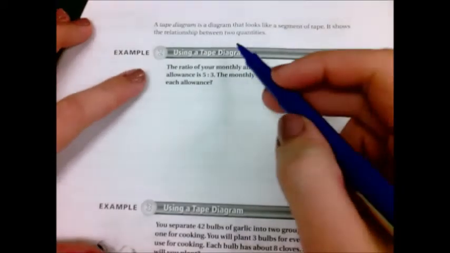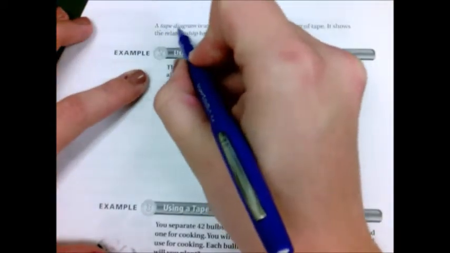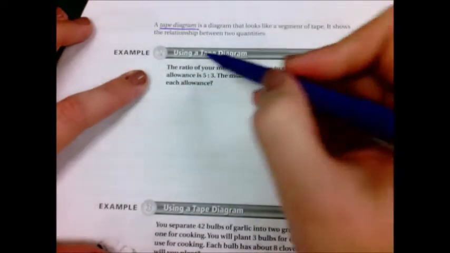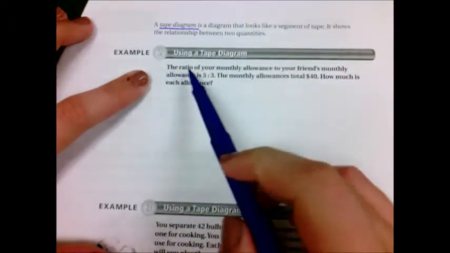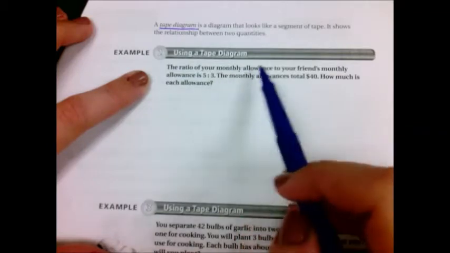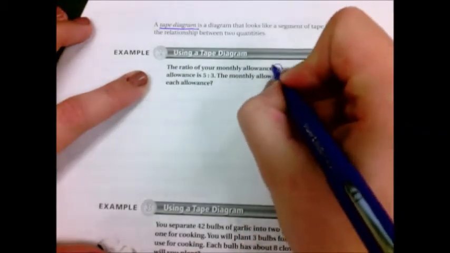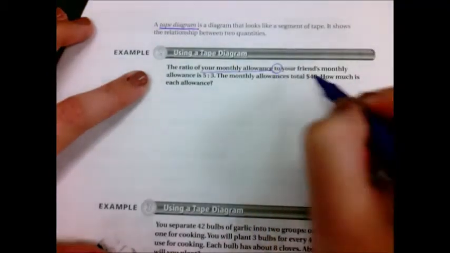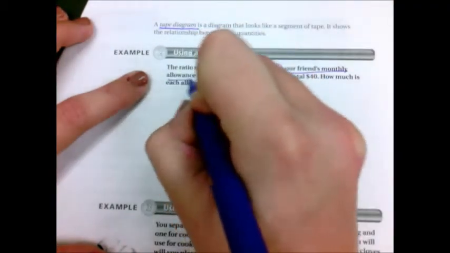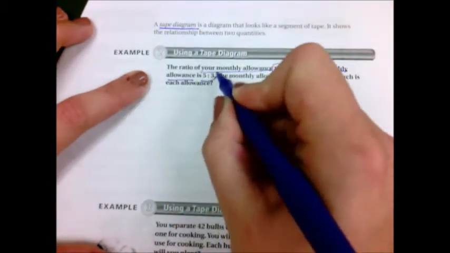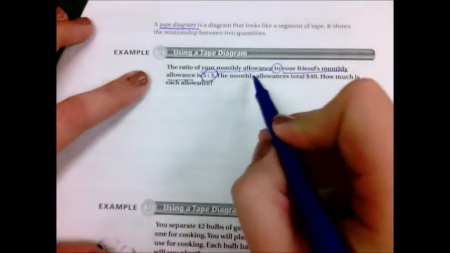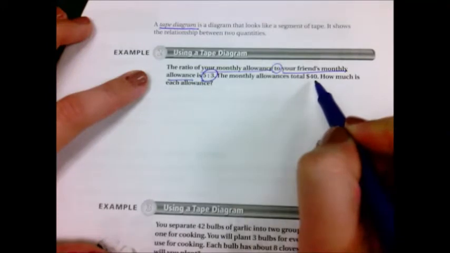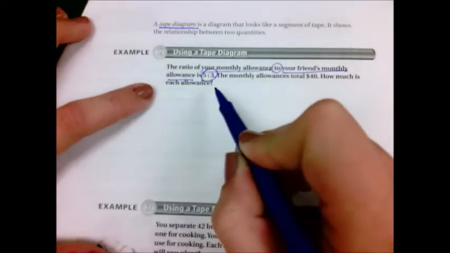In example 2, we start to use tape diagrams to model ratios. In this problem it says the ratio of your monthly allowance to, so here's the ratio in words, your friend's monthly allowance is 5 to 3. The monthly allowances total, so yours and your friend's together, are $40. How much is each allowance?